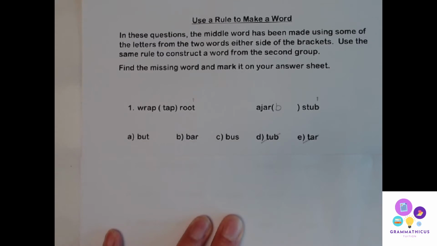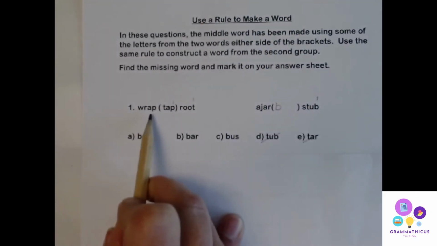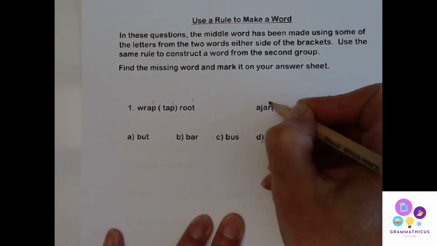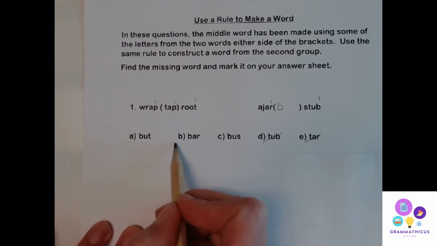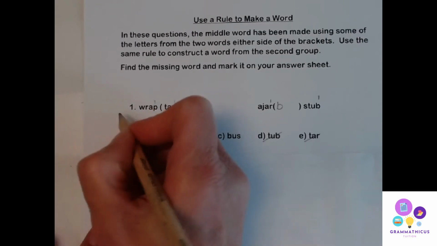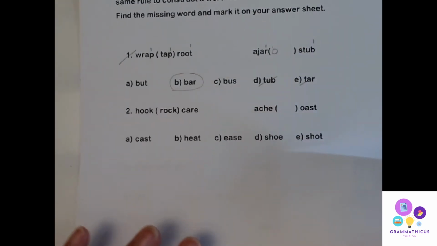They're all different. So I decide I'm going to find the last letter, to complete the question a little bit quicker. I won't have to work out that second letter. So I'm going to go to the P in tap. The P in tap has come from the last letter of the first word, so I'm going to go to the last letter of the first word over here, and I can see that it's an R. So the word that I'm looking for is bar. That's the word I've constructed. I'm going to circle it, mark it on my answer sheet, and then cross the question out. Okay, let's have a little look at the next question.